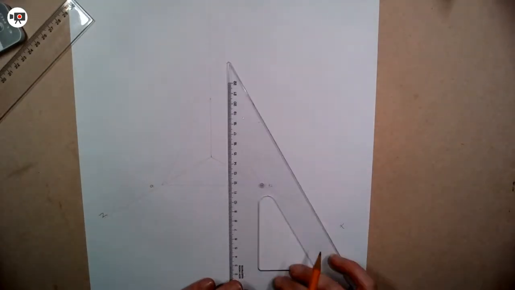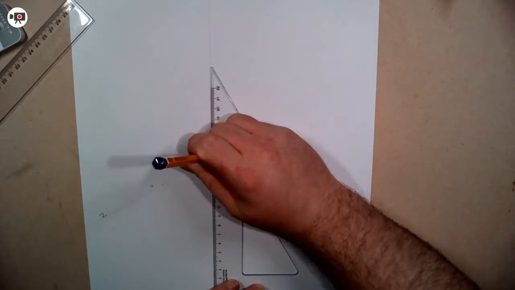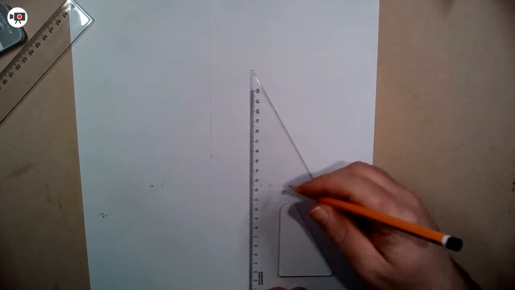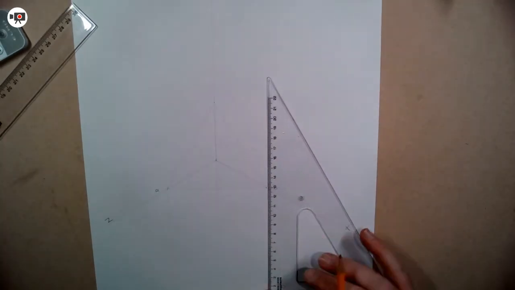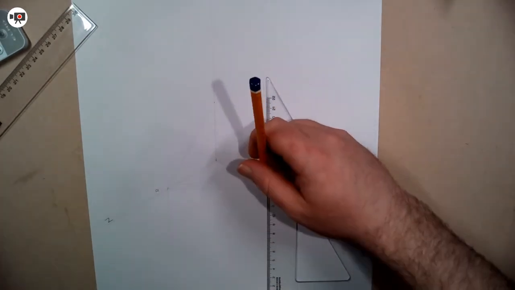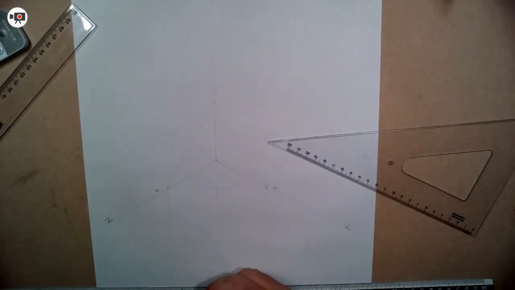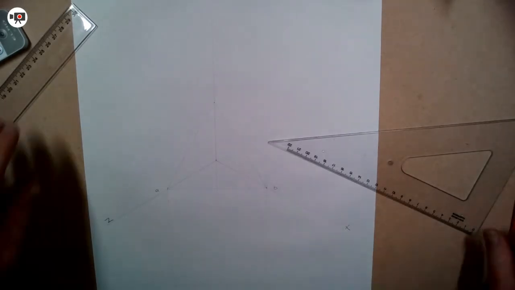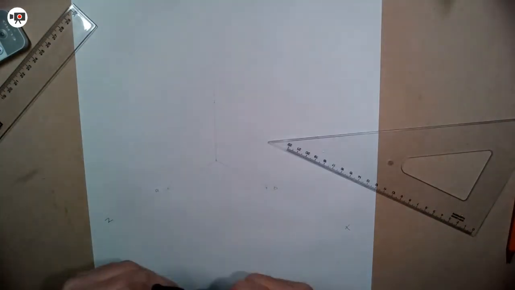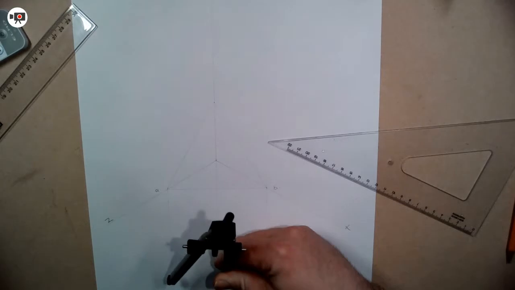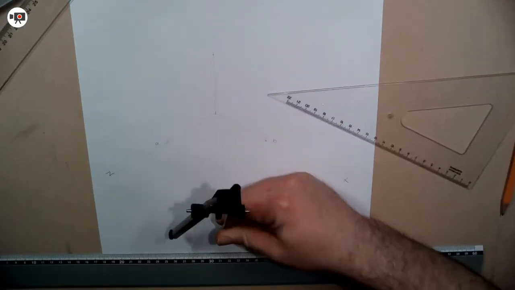So let's do that. So drop down all 3 points. You can't really see that.